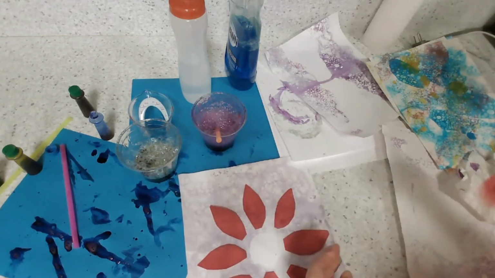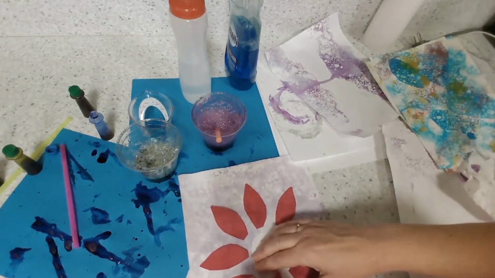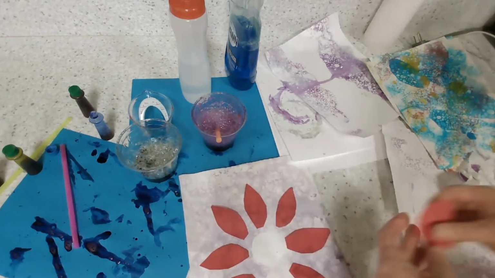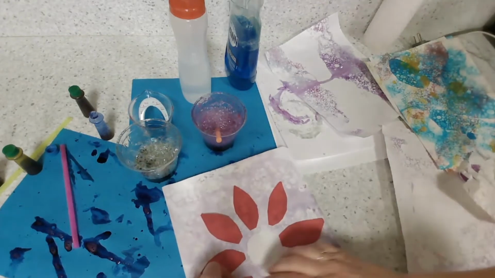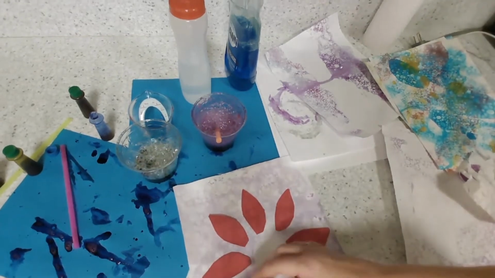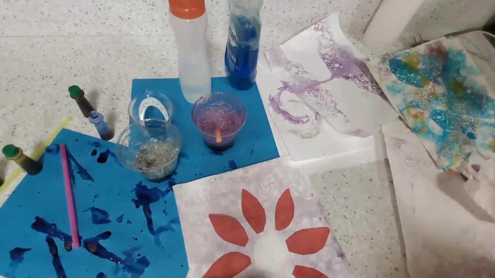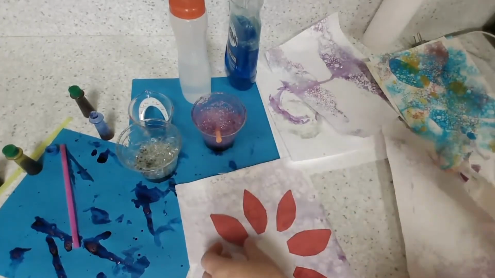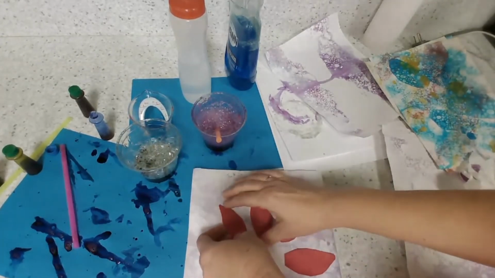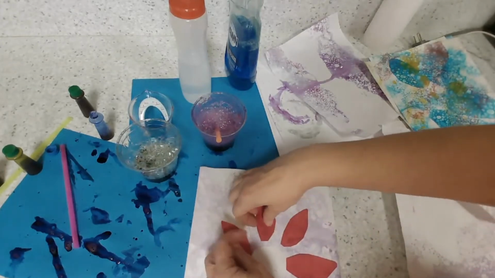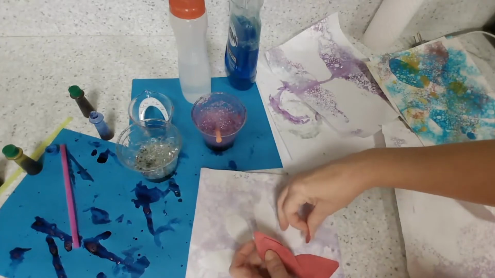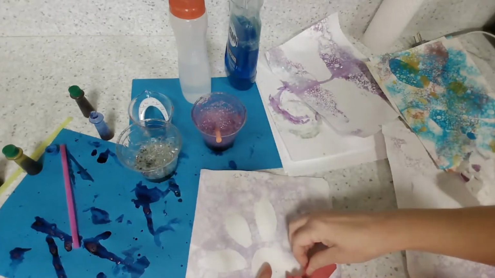So when you take them off, it leaves a pattern or a design, and this is a way to have children explore negative space, which is really fun.